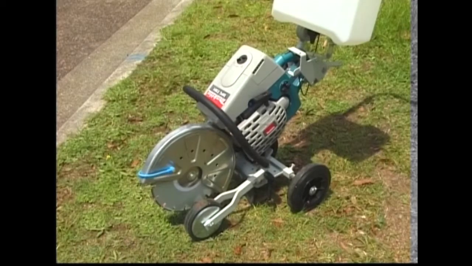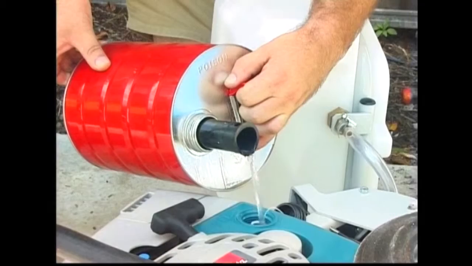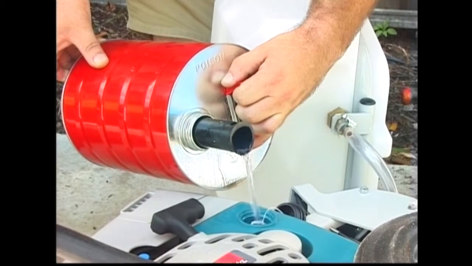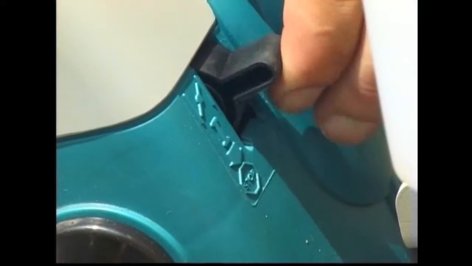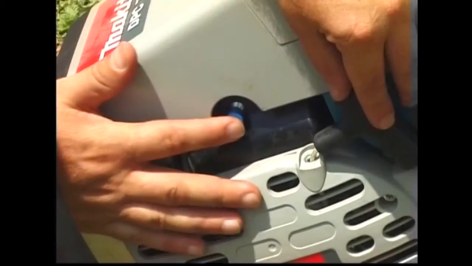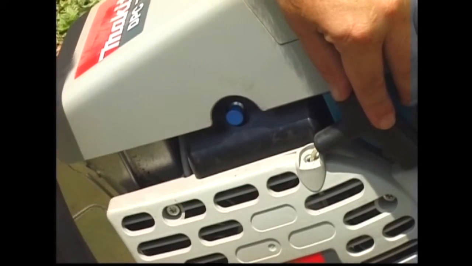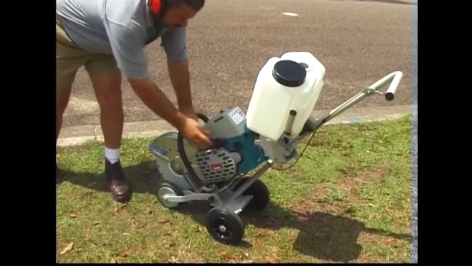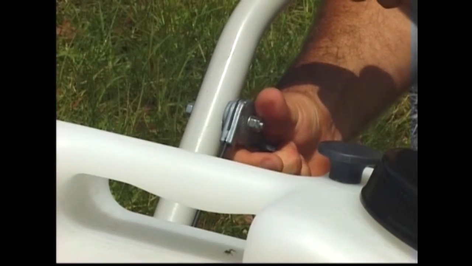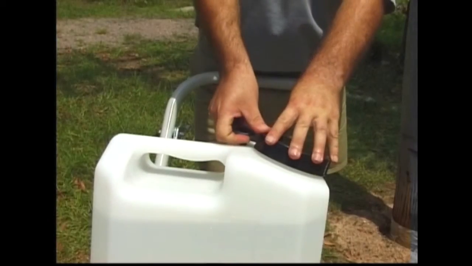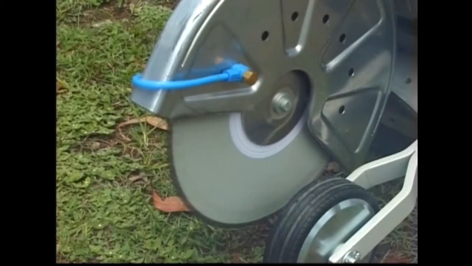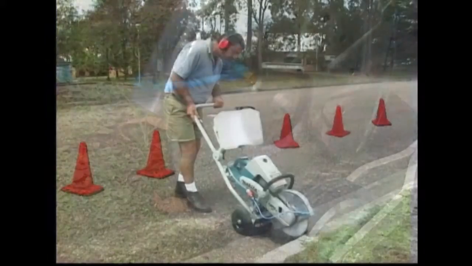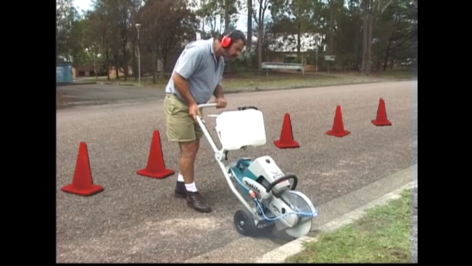For a neat cut, a concrete saw is used. Cutting is done with a water-cooled diamond blade. The saw is fueled with the correct mix and the choke set. A decompression button allows easy starting. A flow of water over the blade during the cutting process keeps the blade cool and removes waste.